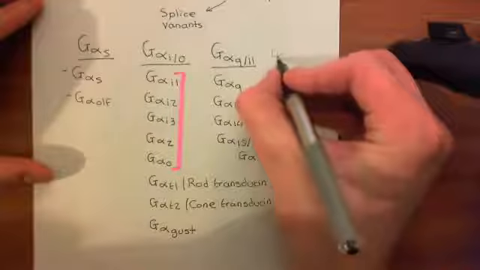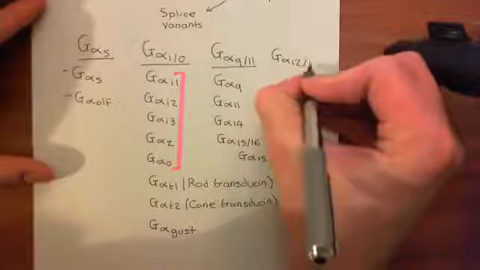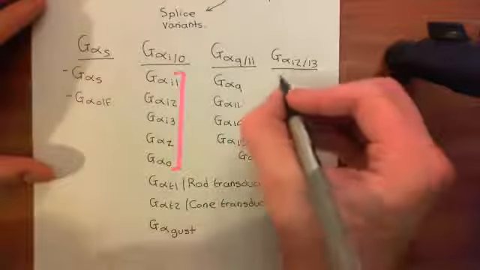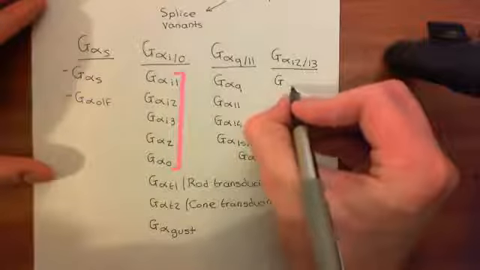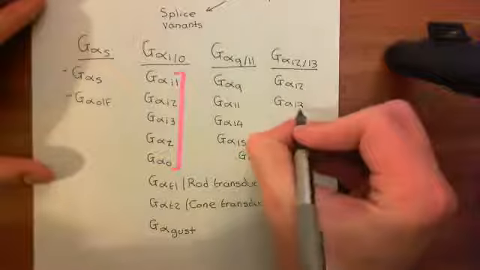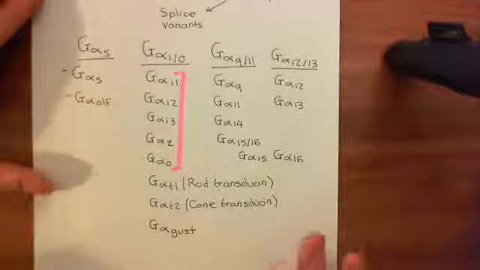Then the final family of alpha subunits of heterotrimeric G proteins is the G alpha 12/13 family, and this contains 2 members. It contains G alpha 12 and G alpha 13. So this gives us the 16 different genes for alpha subunits.